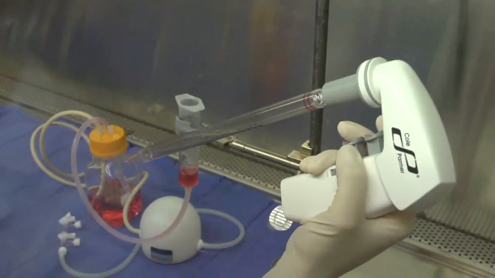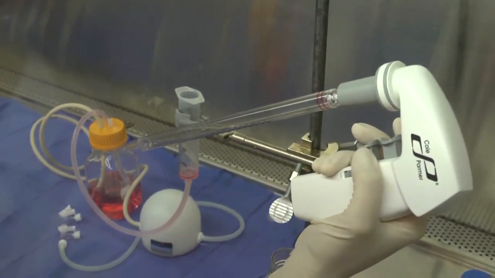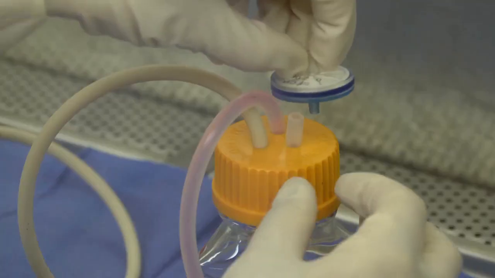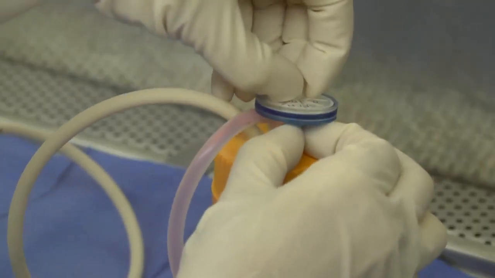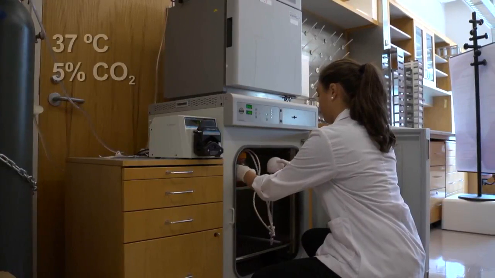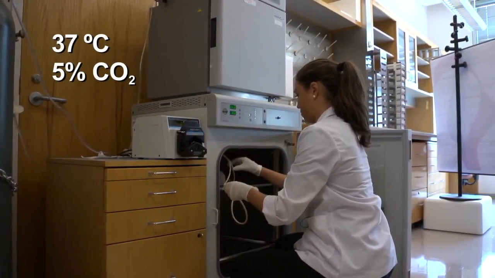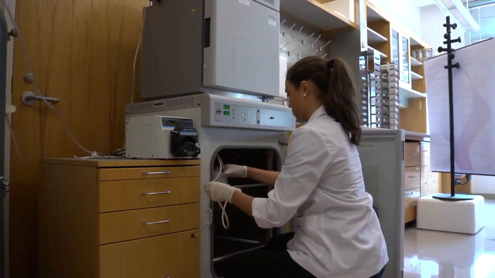Fill the bottle with 125 milliliters of EPC medium. Reconnect the soft tubing to the stopcock. Place a sterile syringe filter into the air vent. Now transfer the flow circuit into a humidified incubator at 37 degrees Celsius, 5% carbon dioxide.